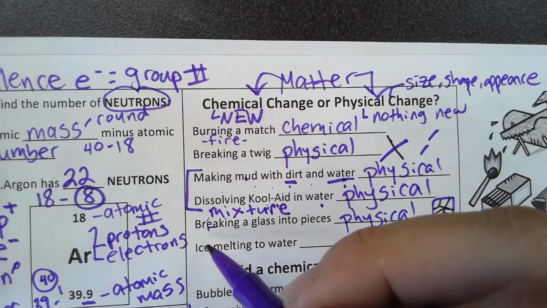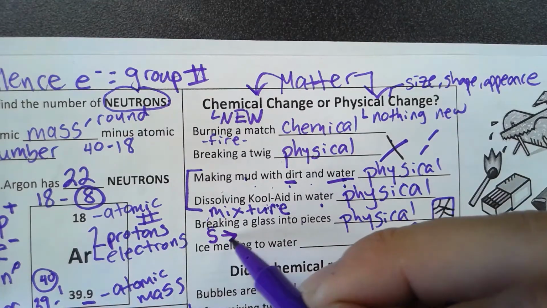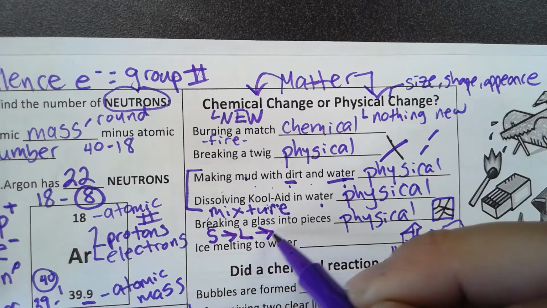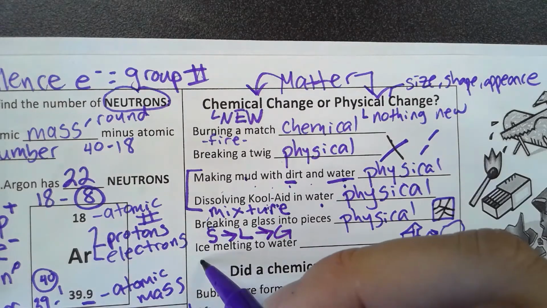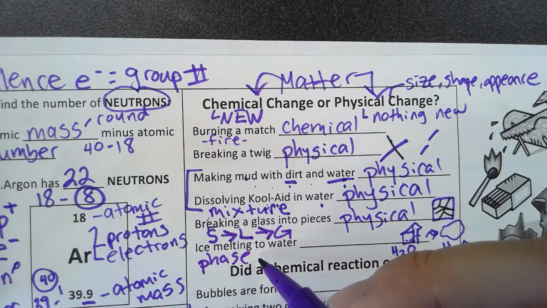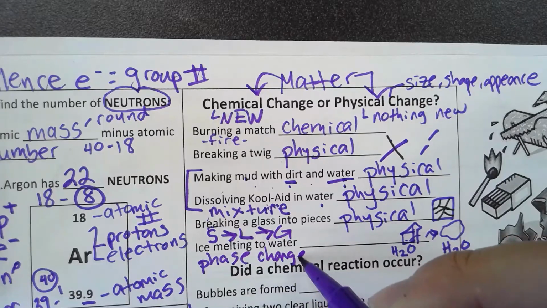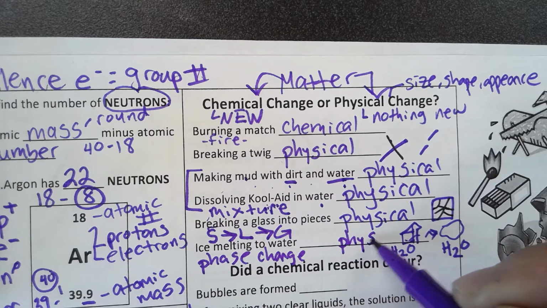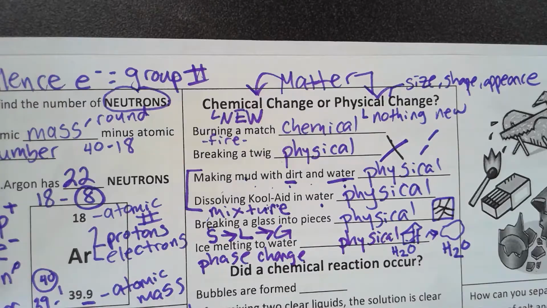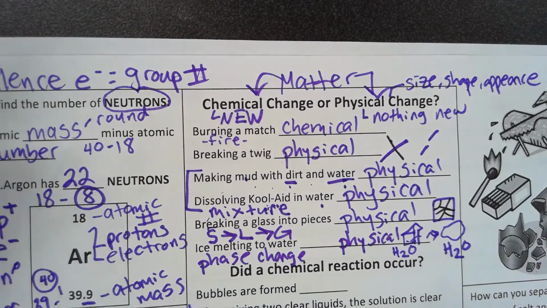So anytime you go from a solid to a liquid or from a liquid to a gas, any type of phase change, that's a physical change. Because I'm not changing the atoms. I'm just changing the state of matter from solid to liquid.